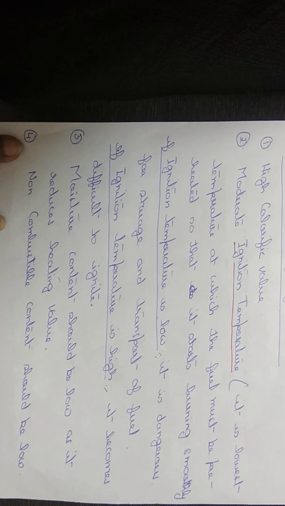Then the moisture content of the fuel should be low, because if moisture is present, then the heating value of the fuel is going to reduce. Then the non-combustible content should be low in the fuel. If the non-combustible content is higher, then that non-combustible material is going to be converted into smoke or into ash. So they are going to cause pollution.